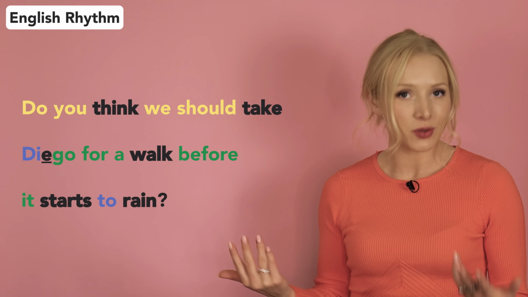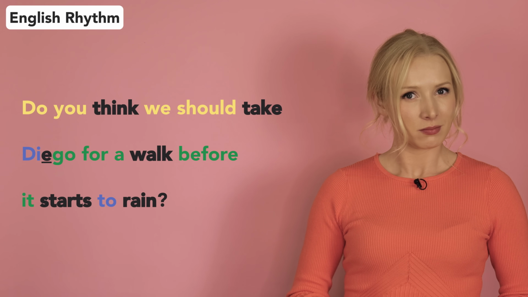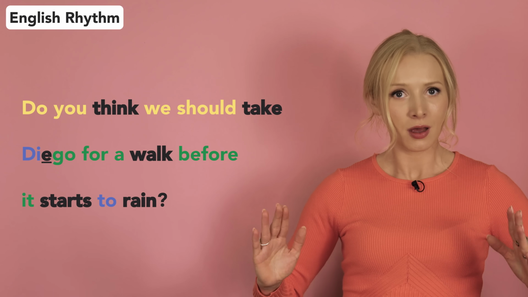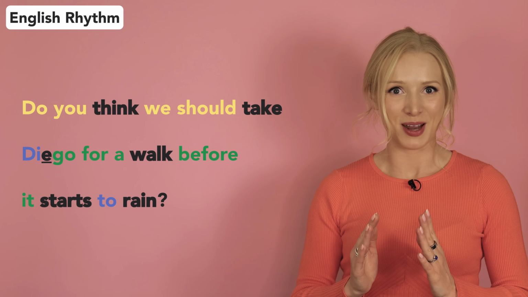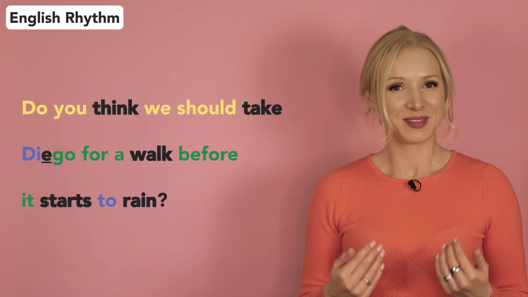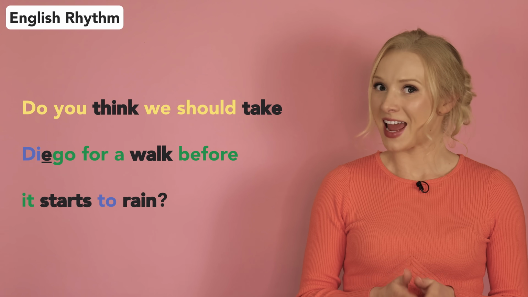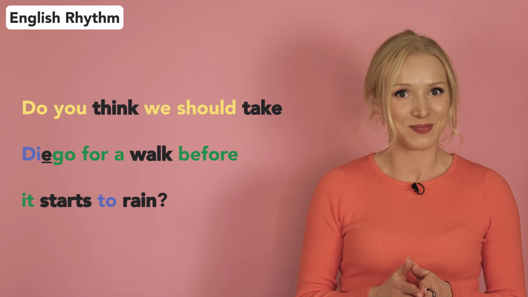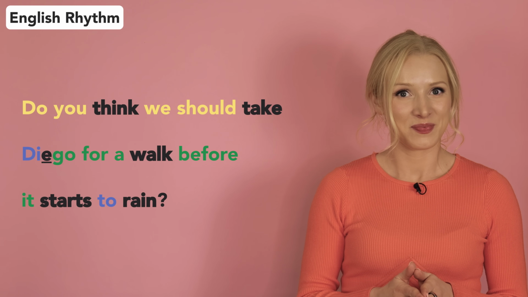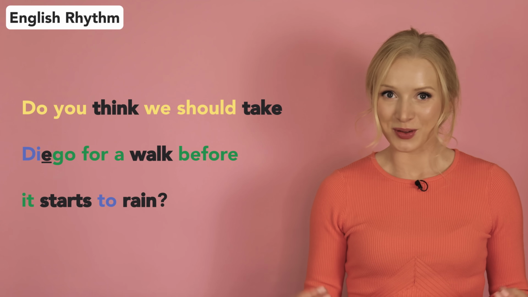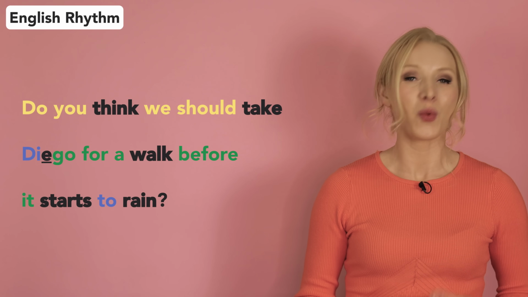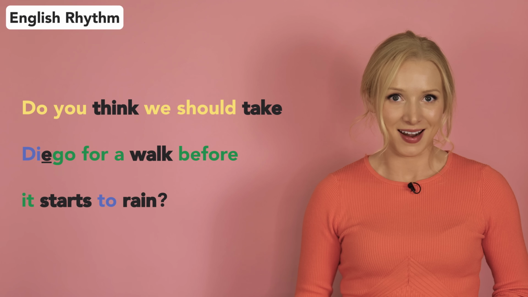So what do we do to try and keep the rhythm? Simple. We just say the unstressed syllables more quickly to squeeze them in. Listen and repeat. Do you think we should take Diego for a walk before it starts to rain? What do you notice about those unstressed syllables? Do you think we should take Diego for a walk before it starts to rain?